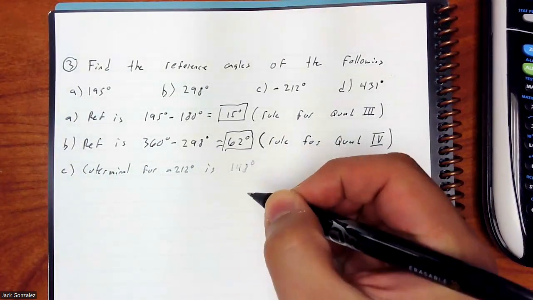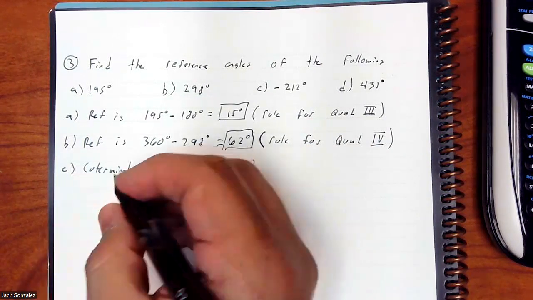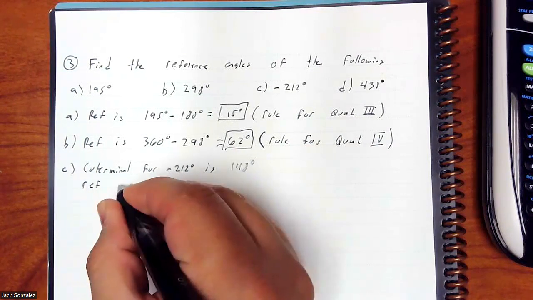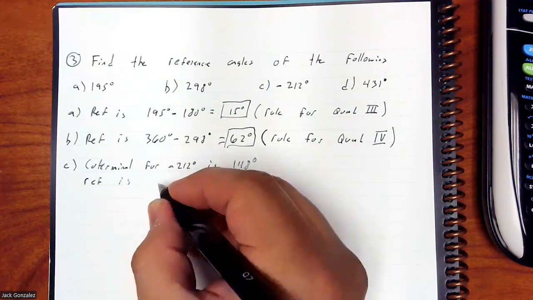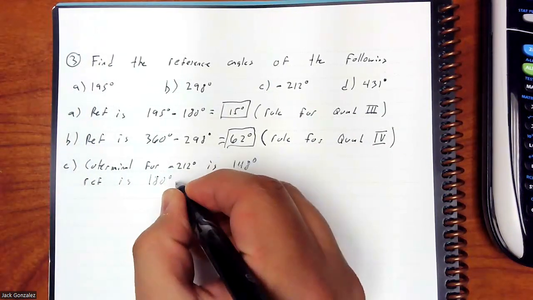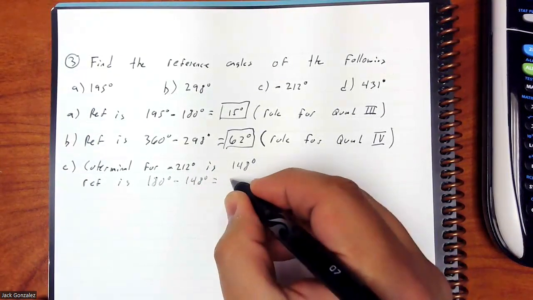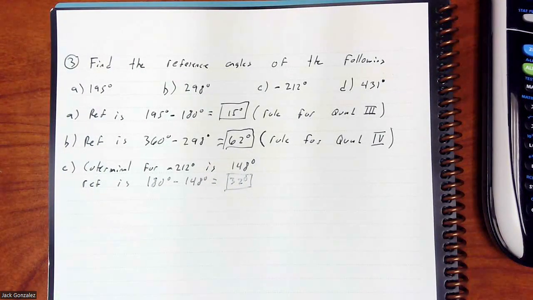So where is 148? So quadrant 2, so we'll use the rule for quadrant 2. So reference is, the rule is for quadrant 2, subtract from 180. So this is our answer. So far, is that okay for A, B, and C?